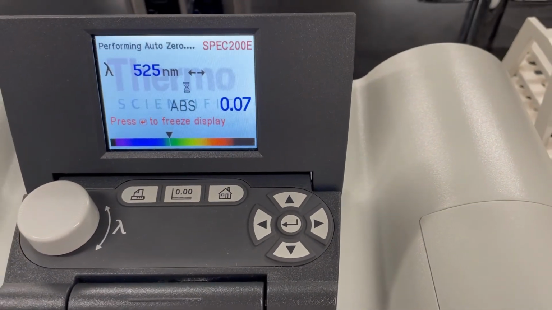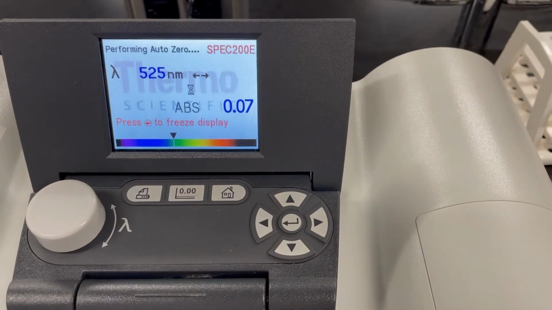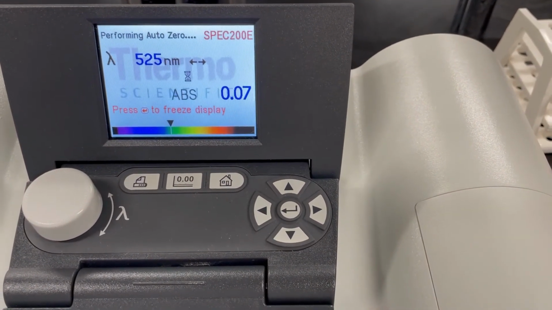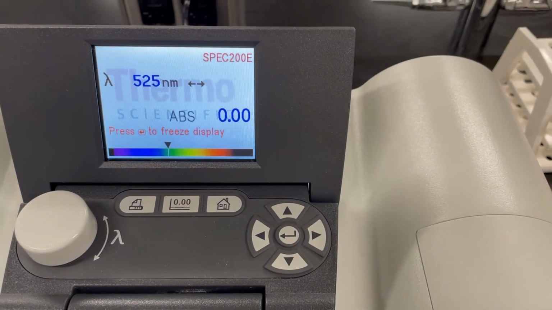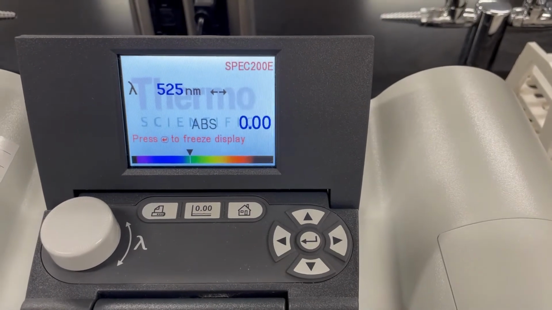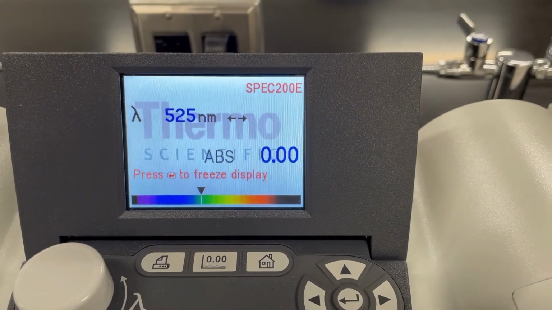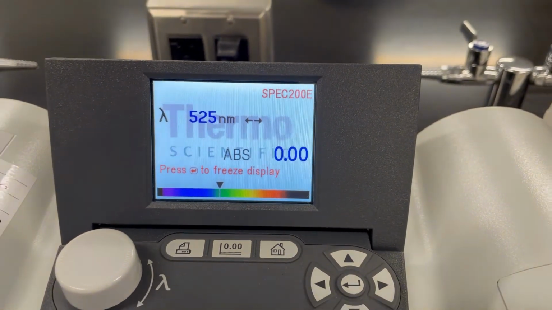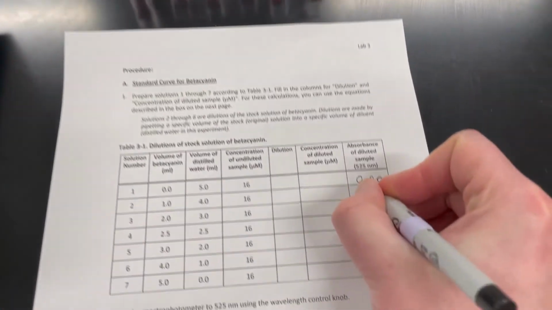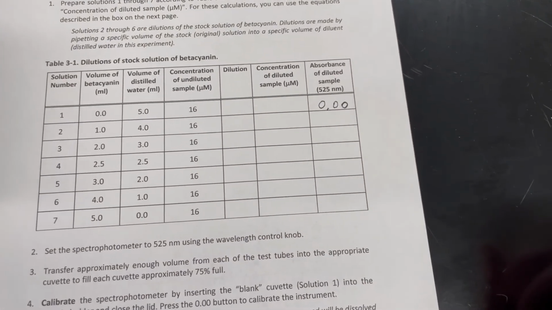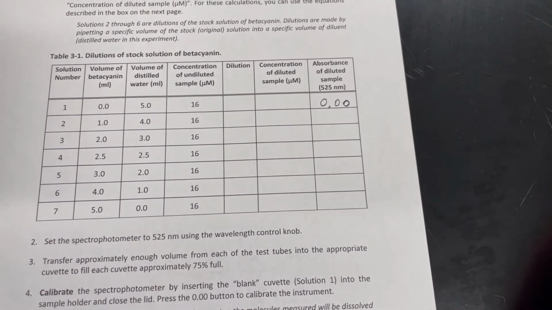So the 0 button basically tells this device what the baseline is. Since water is our control and there's no pigment in there, the water sample should read as 0. So that's what I just did to the device. I told it to read the water sample as 0. So you can see there is my first reading. This is test tube number 1. I can write this down in my table, 3-1, and there you see I've written down 0.00 for test tube number 1.